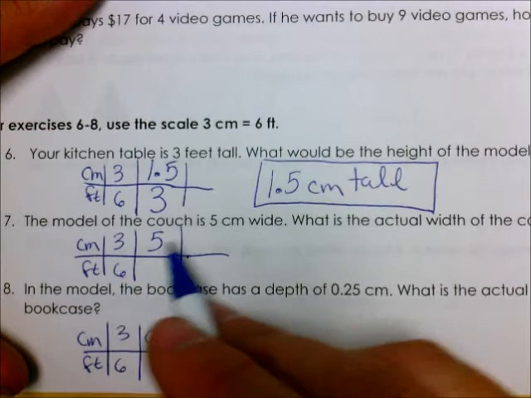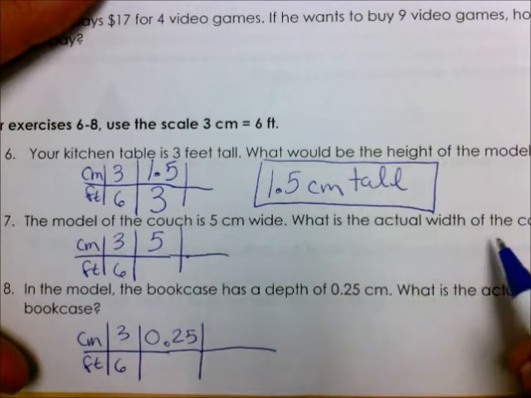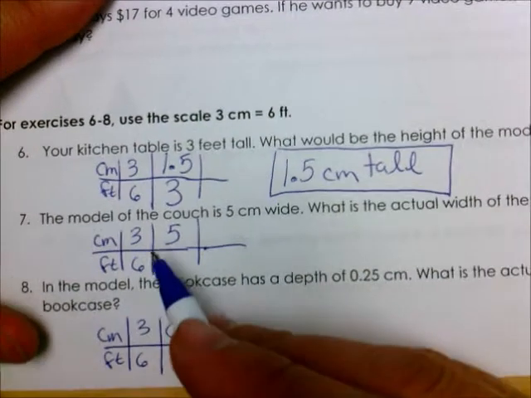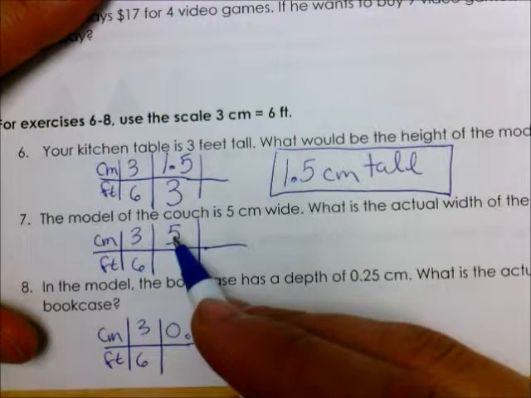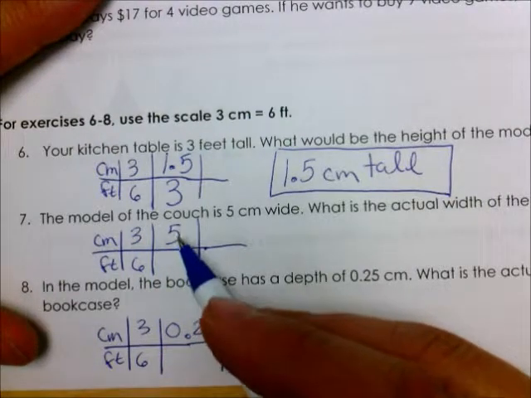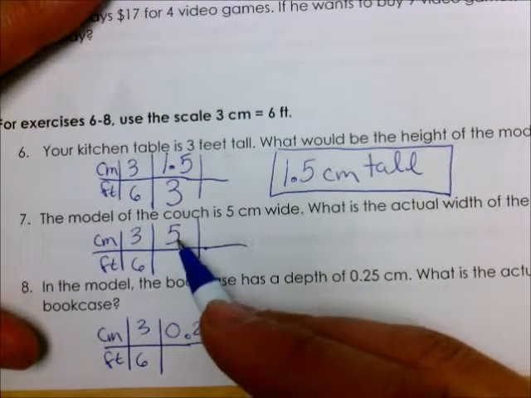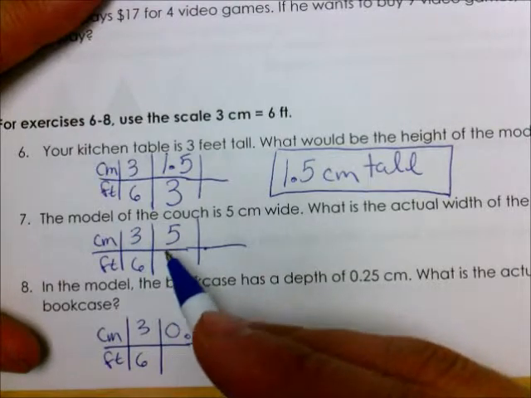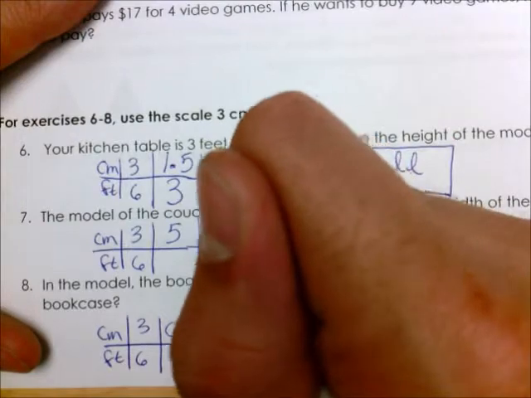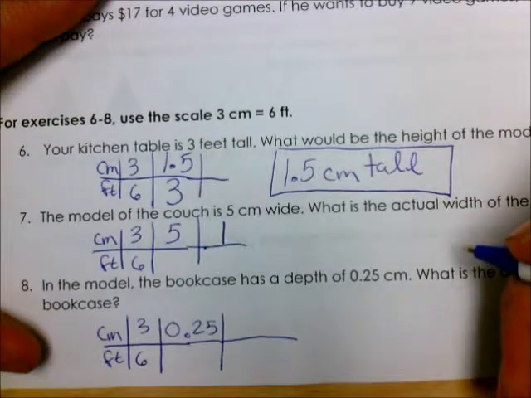Here now, the model of the couch is 5 centimeters wide. What was the actual width of the couch? Well, now I need to say, how do I get from 3 to 5? And I most likely will be like, I don't know. 3 times something is 5, but I'm not sure. It's a little hard. Well, when that becomes the case, find out what the 1 will be first.